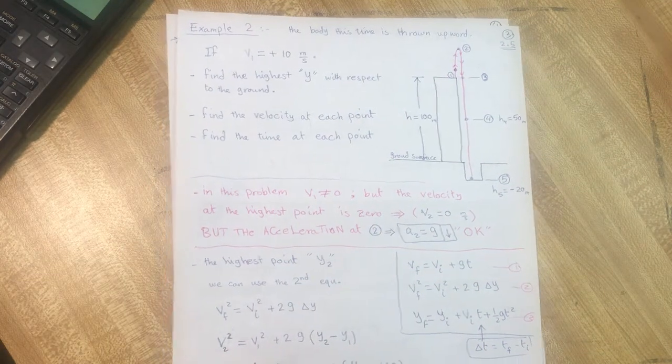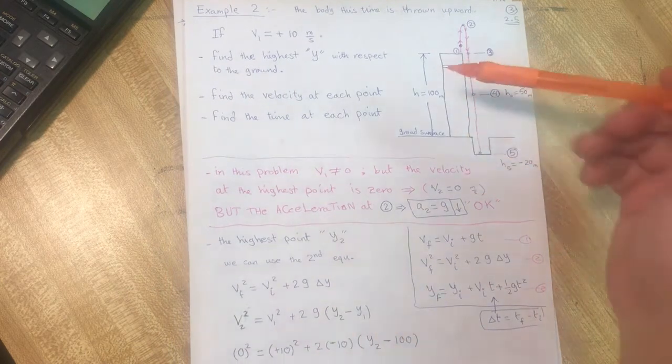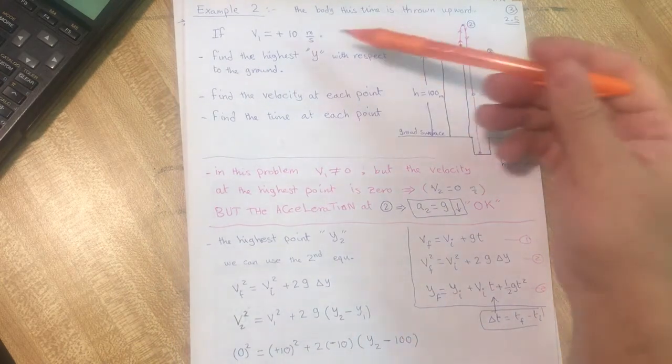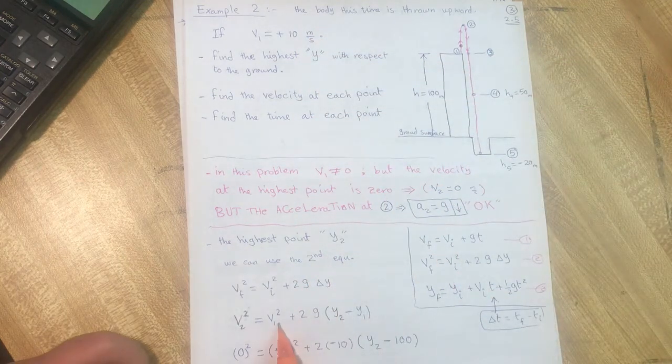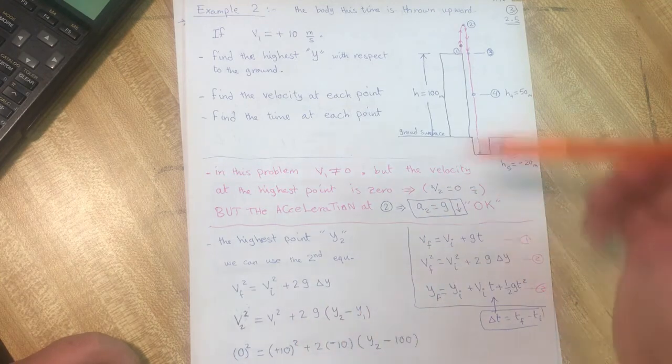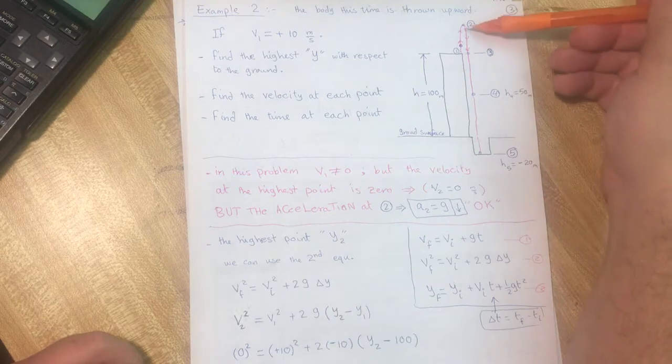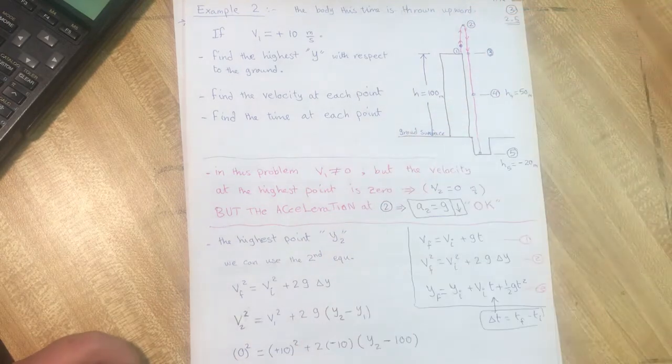V1 is the initial velocity, which is positive 10. Then 2g times y2 minus y1, which is the altitude between the 2 points, 1 and 2.